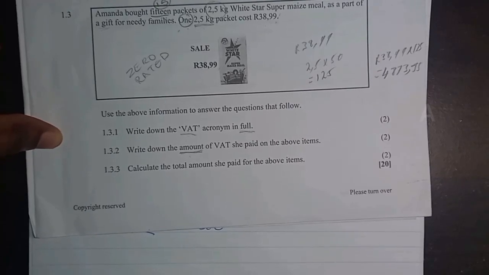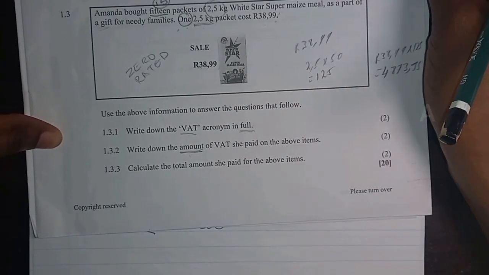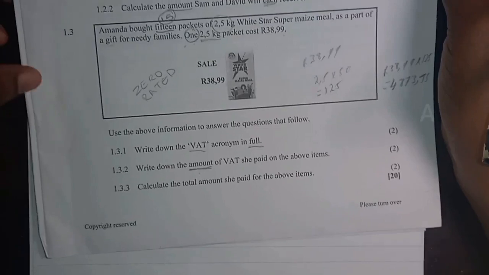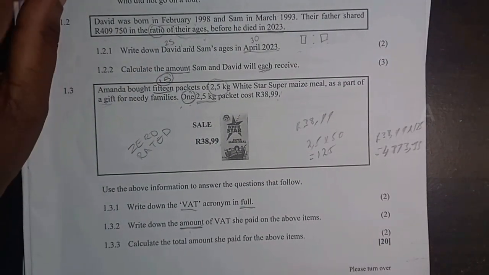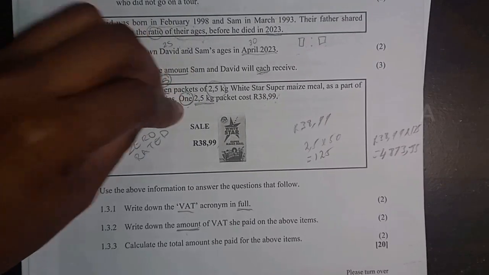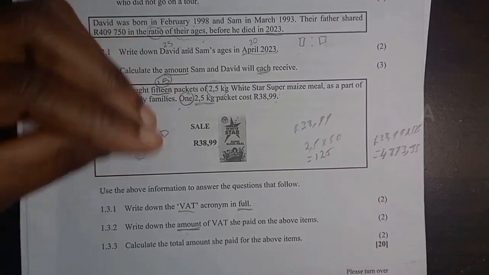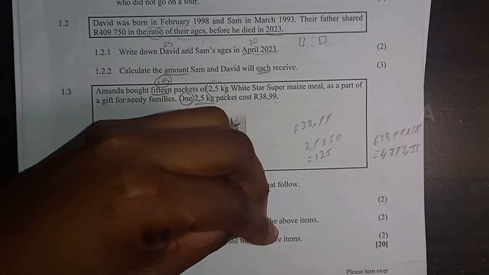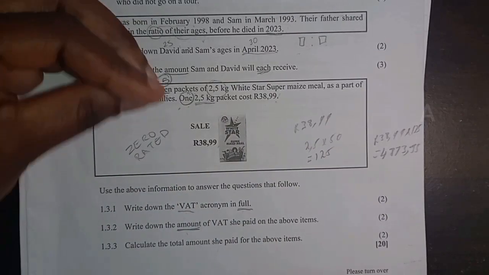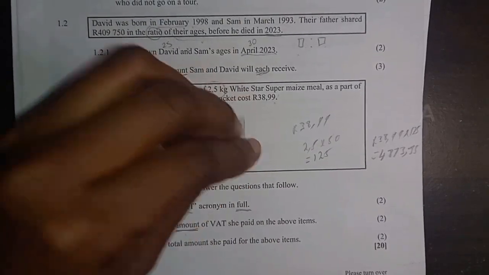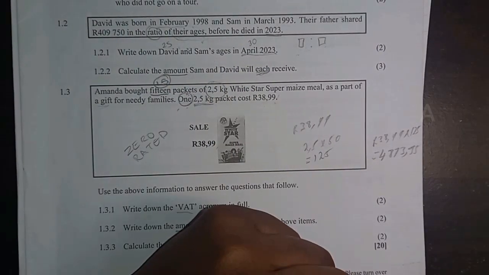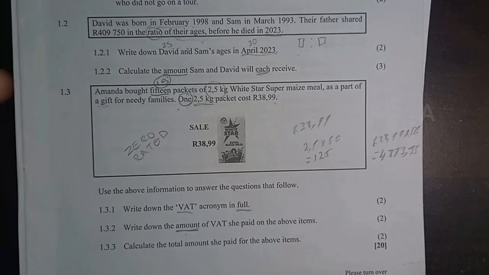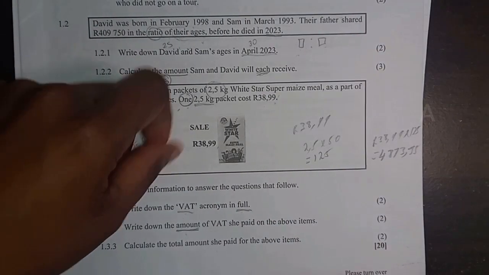Now, before we answer this question, I want us to remember that VAT is 15%, and there are ways to calculate VAT. And when you are calculating VAT, you have to first check if your amount has VAT in it or if it doesn't. So is it VAT inclusive or is it VAT exclusive? Is VAT excluded on the amount or is VAT included on the amount? Now, let's answer this particular question.